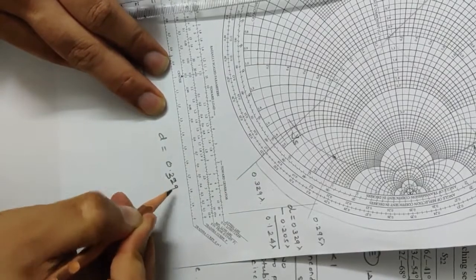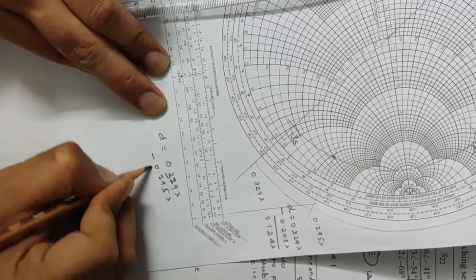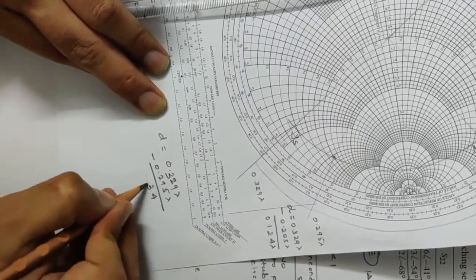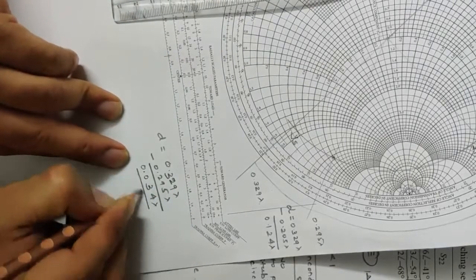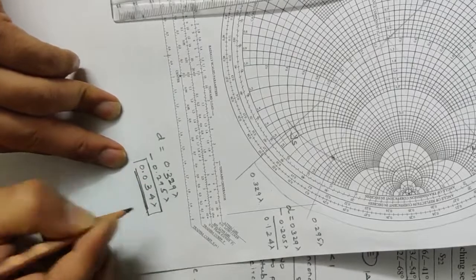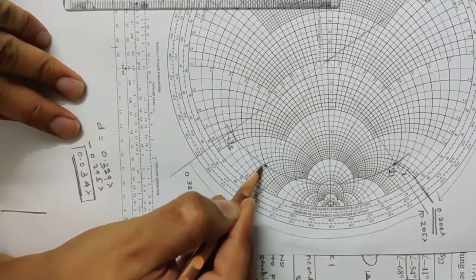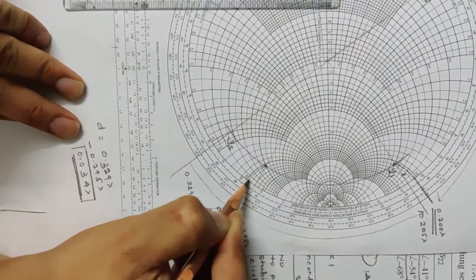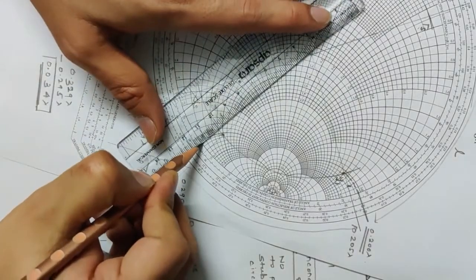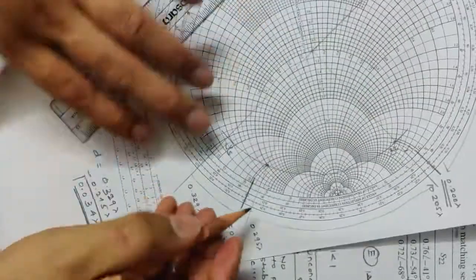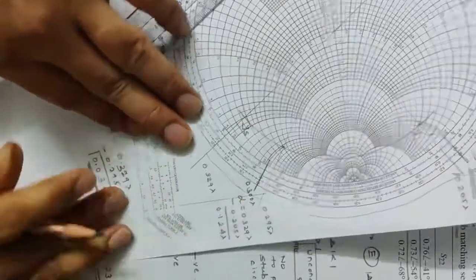So the distance of the stub will be 0.329 minus 0.295 lambda. So this is the distance of the stub, and now if you take this point along the constant reactance arc, I will get the length of the stub as 0.300 lambda.